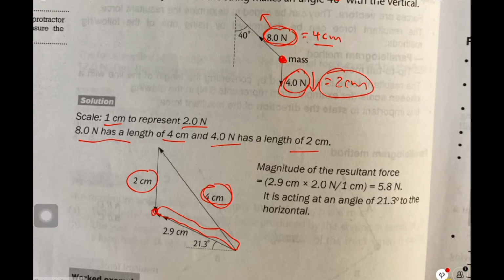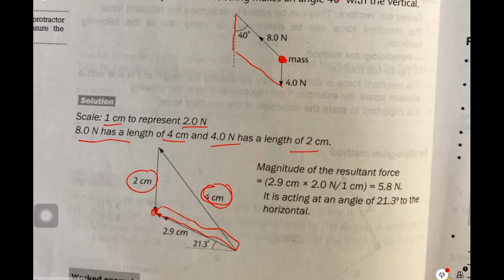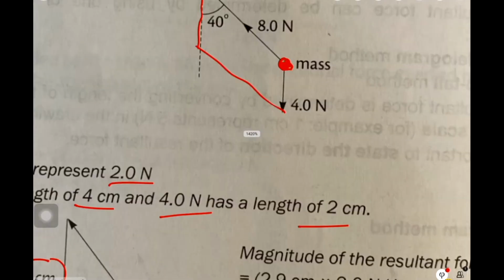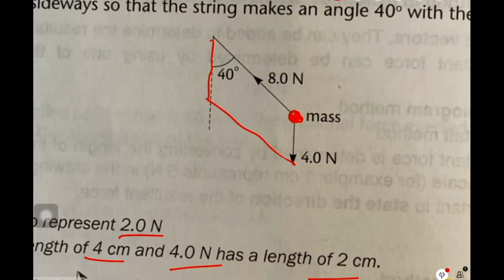Okay, you see, we draw the parallelogram. Let's start from the beginning. Where is the resultant force? It will be 2 cm down like that, and then, correct? Did I just draw a parallelogram? Can you see we drew a parallelogram? So this will be 2 cm, and this will be 4 cm. But where is the resultant force? The resultant force is here.